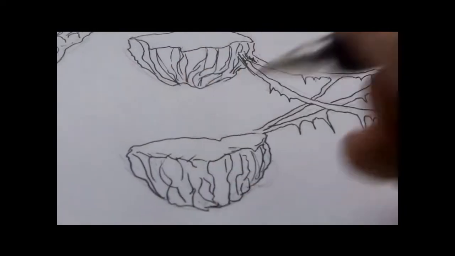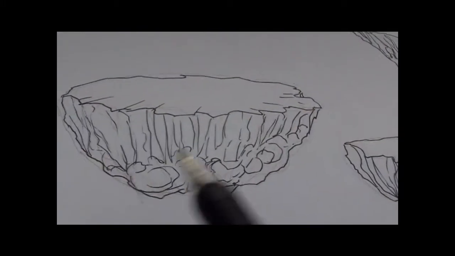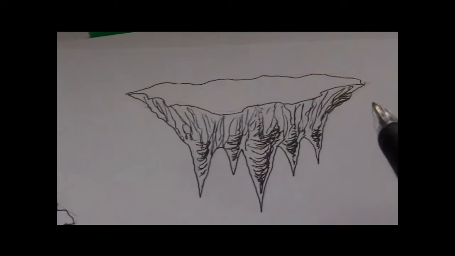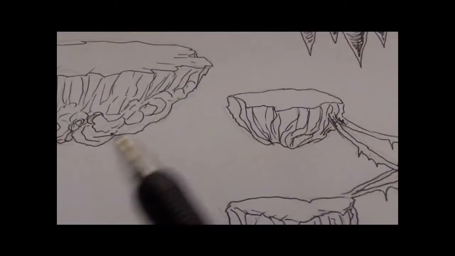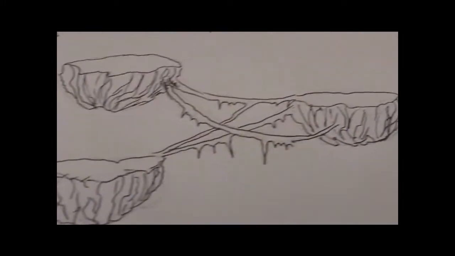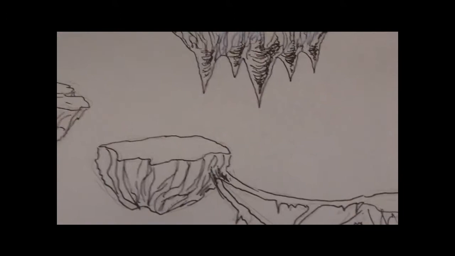Obviously you don't see floating island type things here, but these are like 3 variations that were sketched out. I'd like to try and apply some colour next to these and see how we go from there.